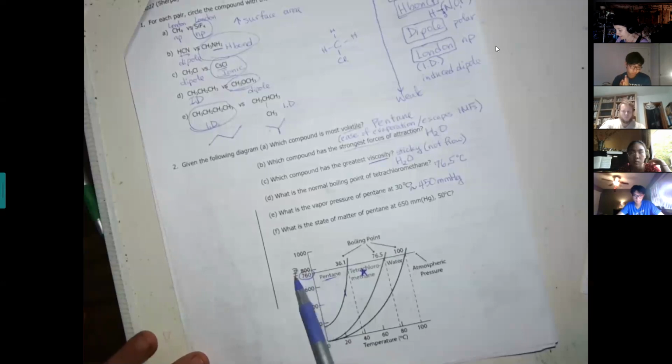So again, I talked about if you were climbing a mountain, this would be climbing down the mountain and going to sea level. So as you go up a mountain, you'd have to get to the top of Mount Everest, you'd be around here at 200. So this is where it boils, is this line. So pentane has already become a gas because it has already crossed over. The tetrachloromethane and the water at that point would still be a liquid because they would still be on the other side of the line.